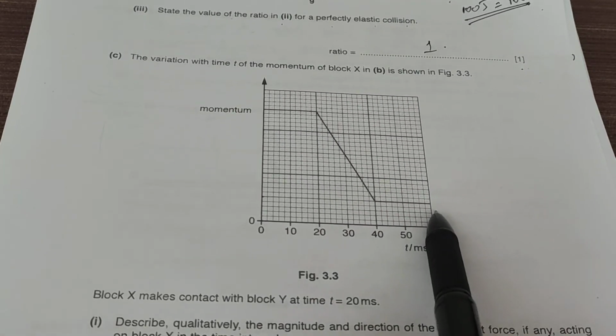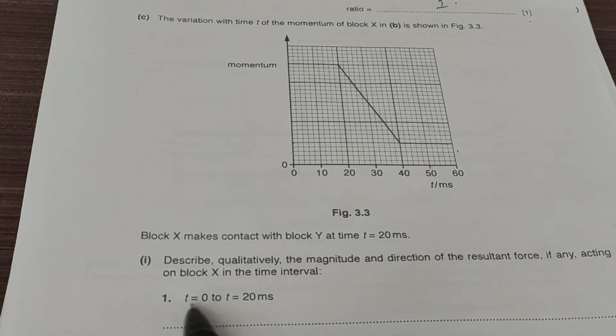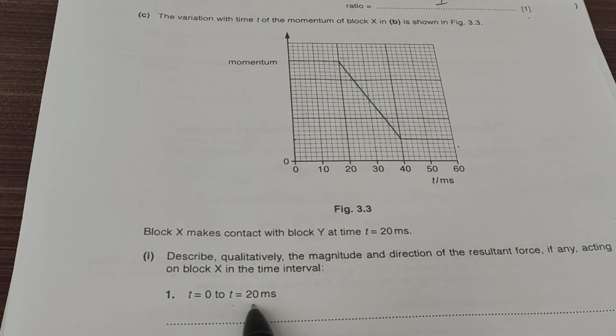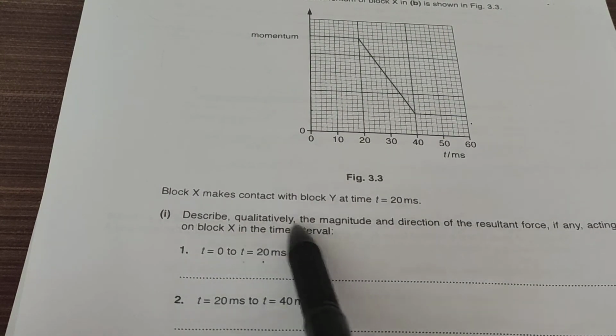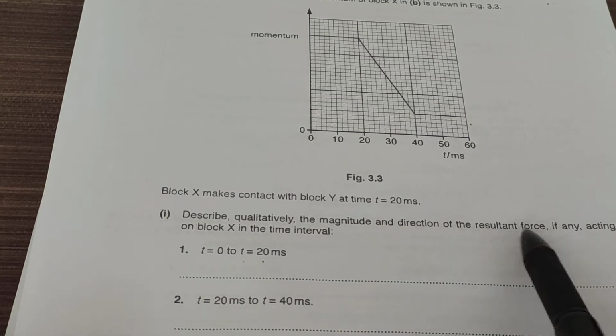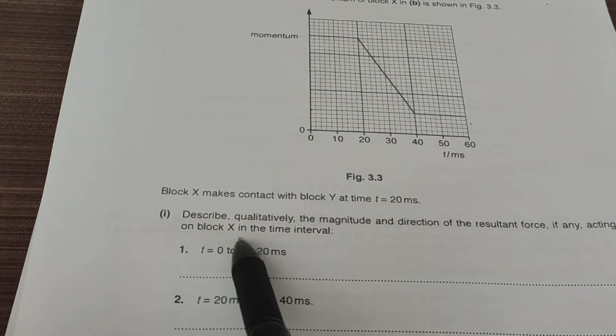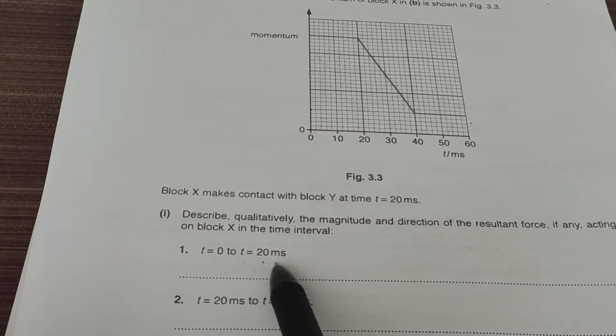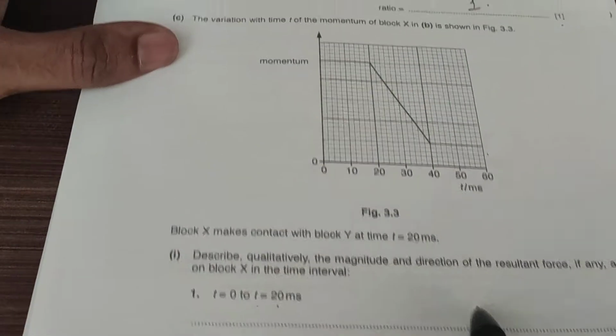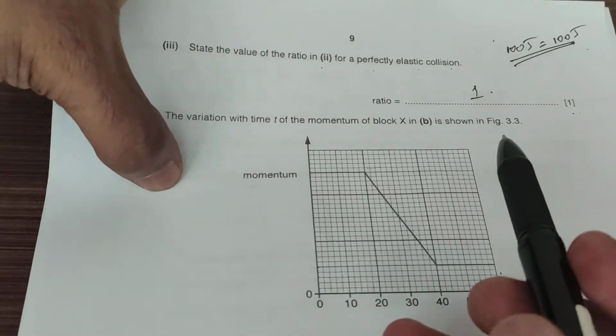So what do you understand from this? From t equal to 0 to t equal to 20 millisecond, what's happening to the force? Describe qualitatively the magnitude and direction of the resultant force, if any, acting on block X in the time interval t equal to 0 to t equal to 20 milliseconds. Of course, there is no change in momentum, so there is no force.